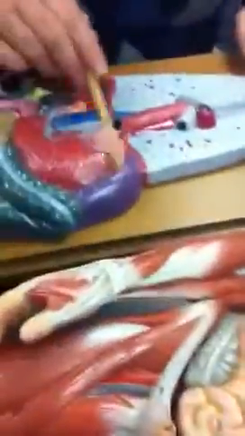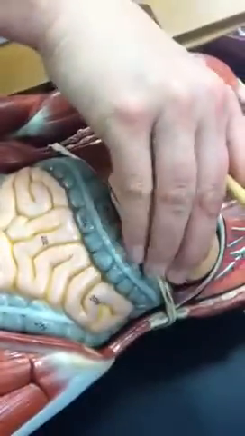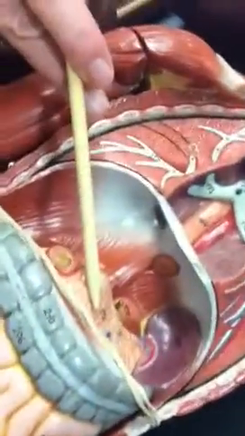This is the liver that I'm going to pull off. So we can see the stomach underneath. And this guy over here, you can see the stomach underneath. This back here that you can see on this model is the spleen. If we pull the stomach off, we can see the spleen here and the pancreas.